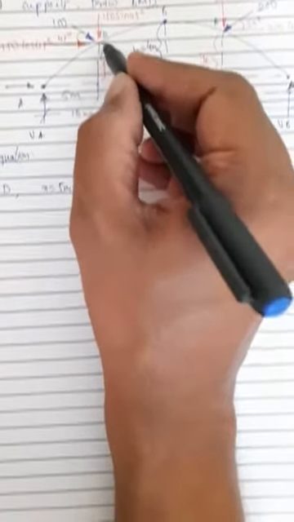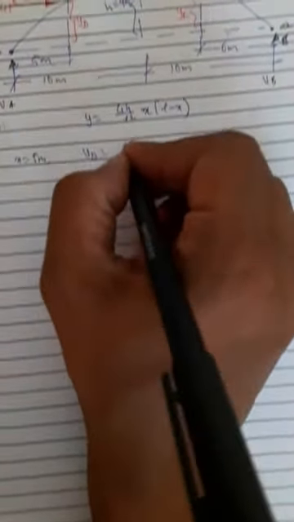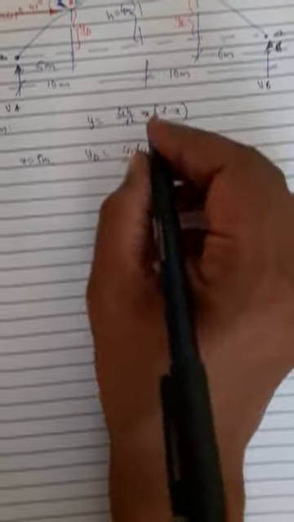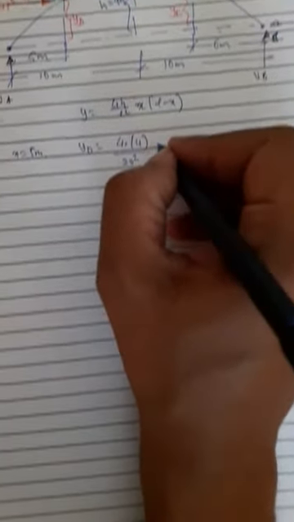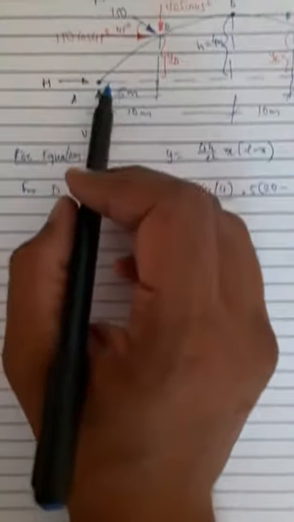Using the rise equation, YD is equal to 4 into rise h, which is 4 meters, divided by span L, 20 square, into x, which is 5, into L minus x, 20 minus 5. Substituting all the values, you get YD is equal to 3 meters.